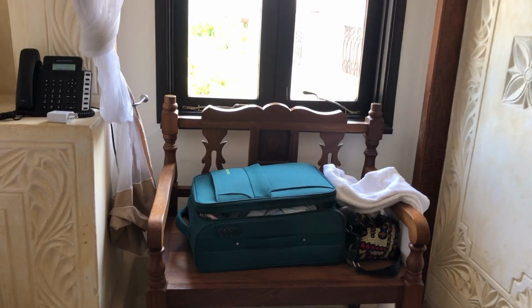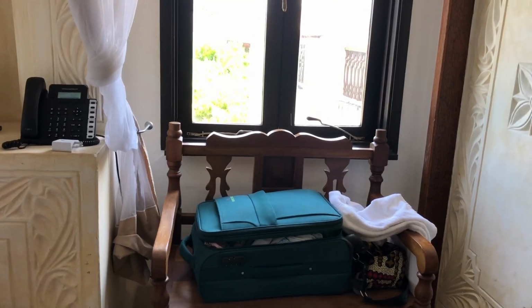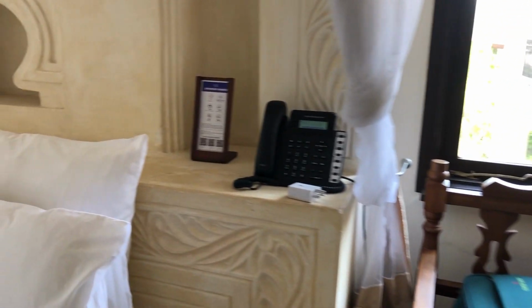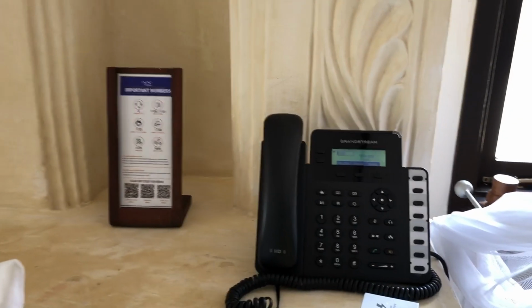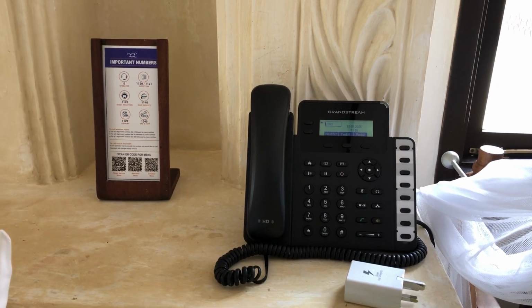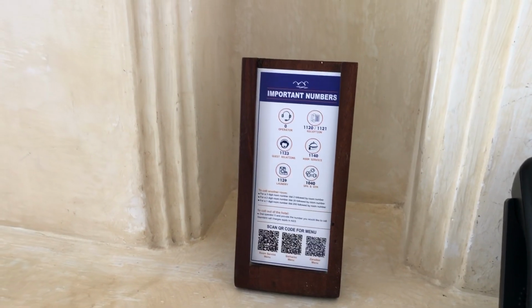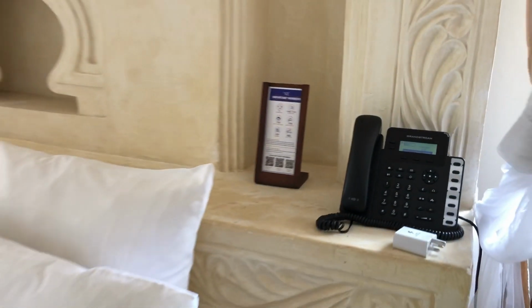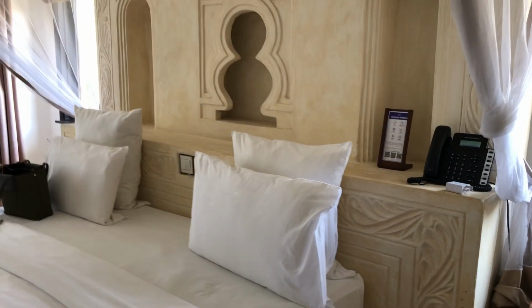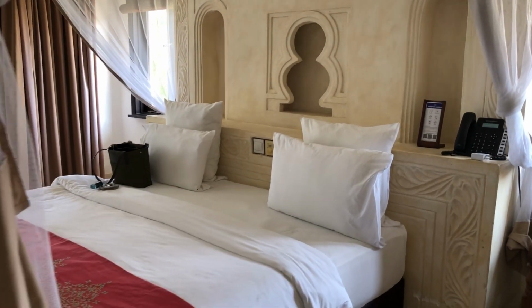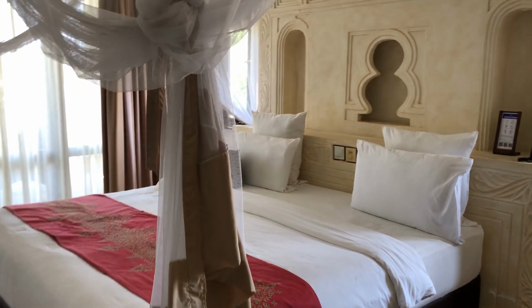That's my luggage, so I've put my towel and the rest. And then here we have the phone in case you need to call reception. This is the phone, and then they give you the important numbers that you can call. So basically this is how the bed looks.